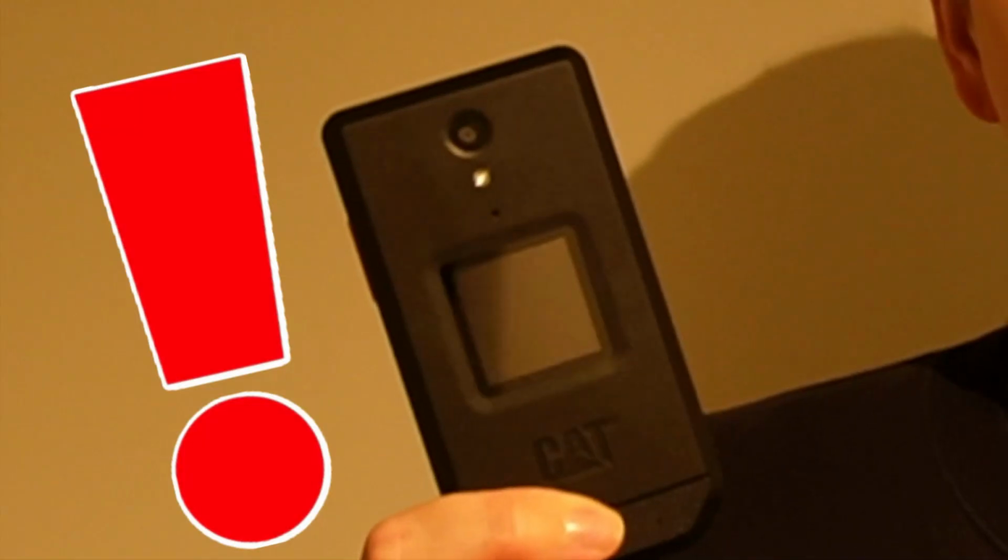Sure, we might want a dumb phone, but that doesn't mean we don't want to customize and look at different themes and make it feel a little bit more us, right? So today, I've picked my two current, and that's important, current favourite themes that I found for the CAT S22 Flip.